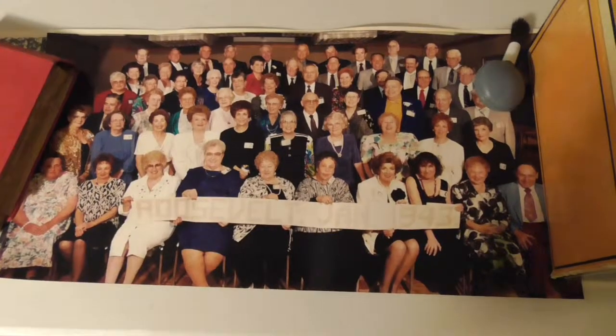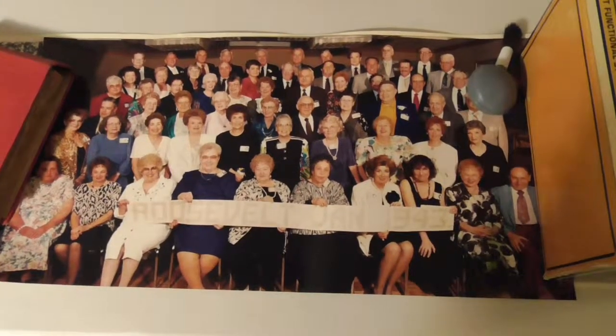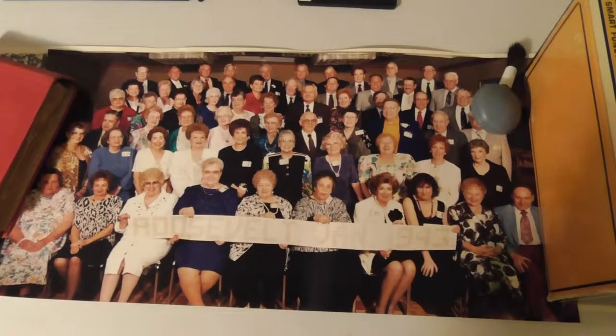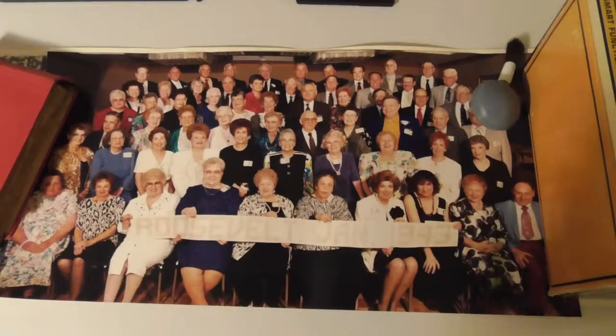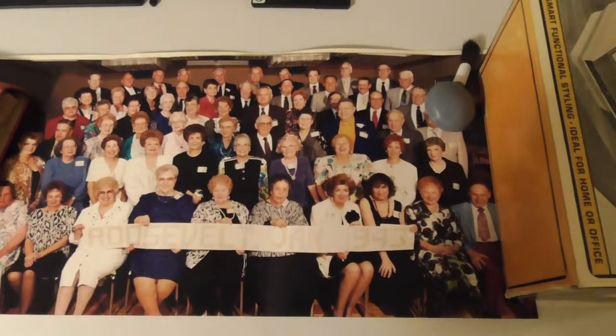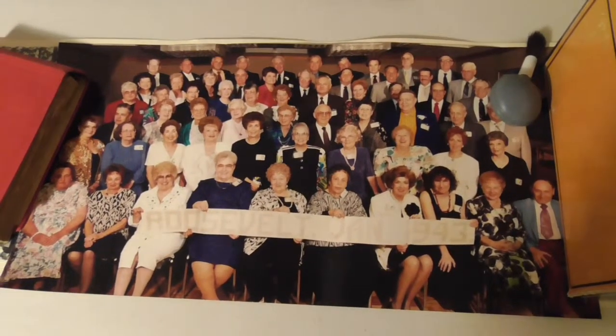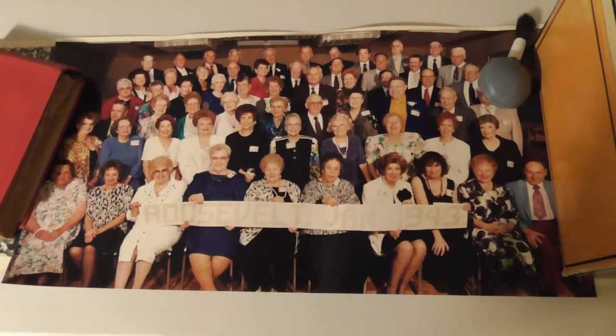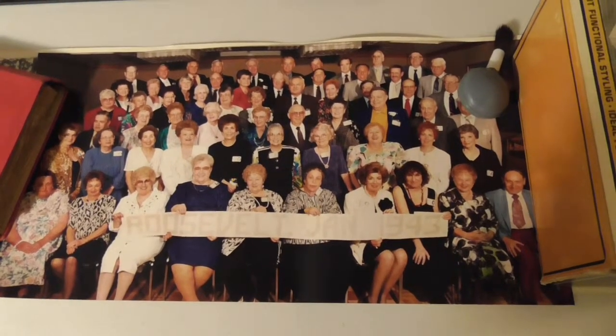Hey people, what I'm going to do is show you how to do stitching with a photograph using Photoshop. You really can't tell, but on this table is a photo that is 16 inches wide by 8 inches tall, about 16 by 8.